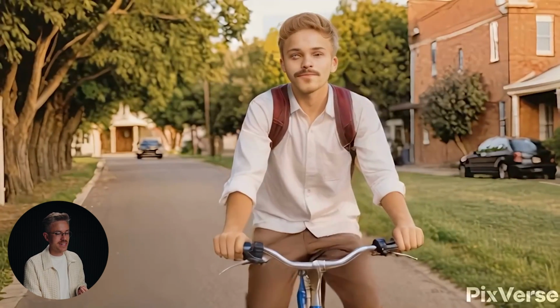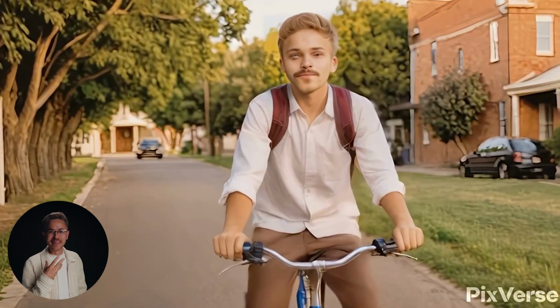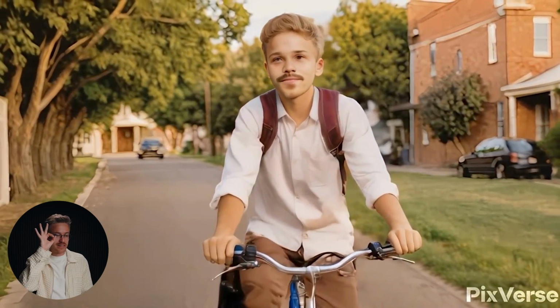So here's the 14-year-old version of me with a mustache drinking coffee. There's not a lot of movement. I'd say it's pretty close to looking like me, but it's not perfect, but not a bad start. And here's me riding a bicycle. And again, it really just wants to give me that baby face and my eye is like drifting.